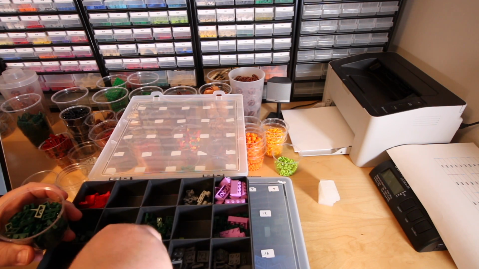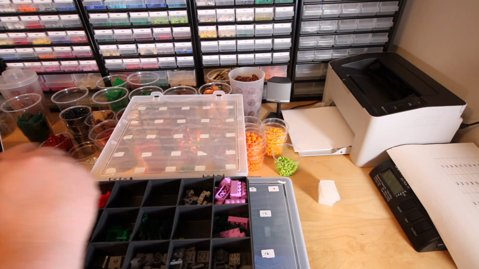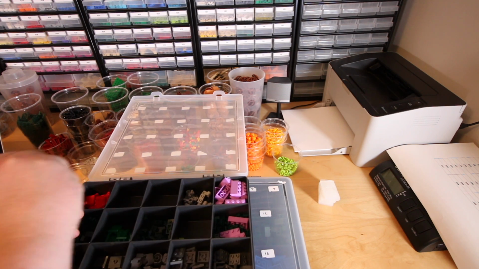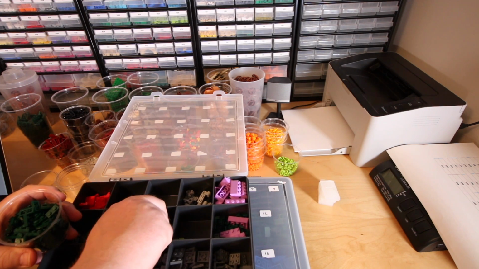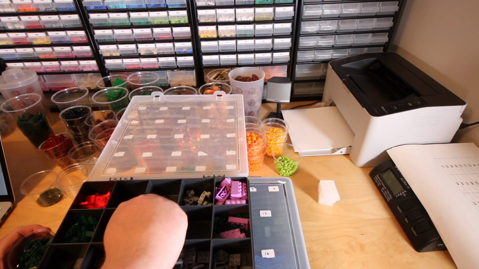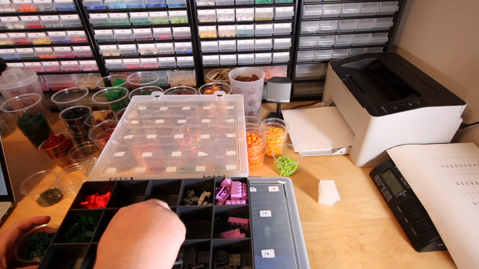Again, this is part of the frustrations of being a seller, as you're adding parts to your stock, continually having to move parts from one container to another size container. So bear with me a second, I'll just get these to another location and I'll be right back.